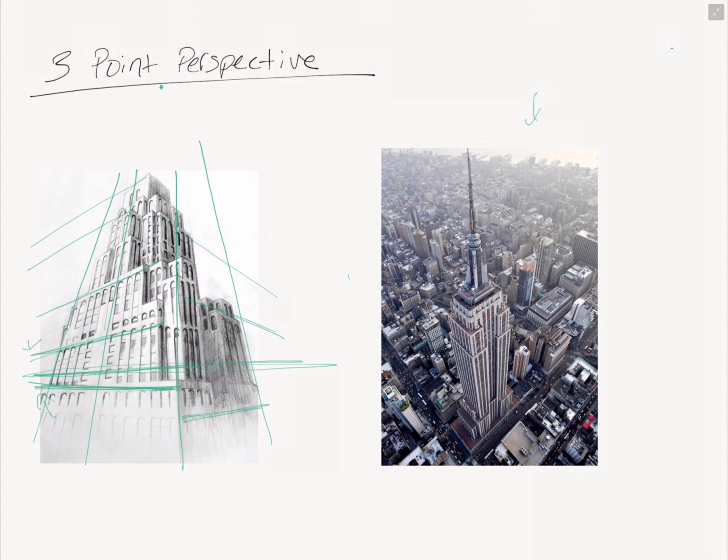And now this image on the right hand side, so this one does a really good job showing 3-point perspective from above. And it's really easy to see in this picture because you can use the straight lines on the streets here to help us draw our grids.